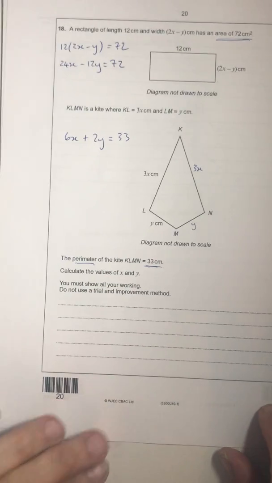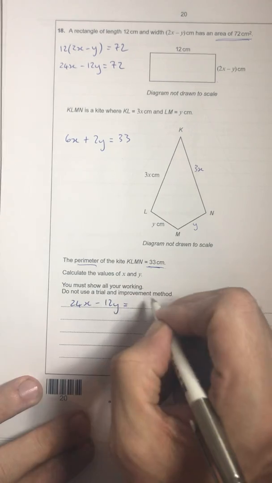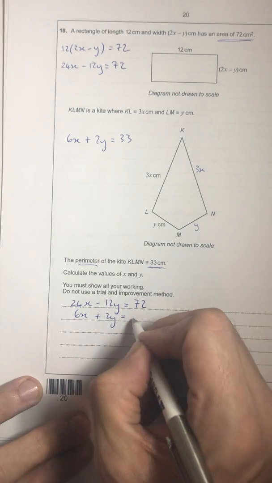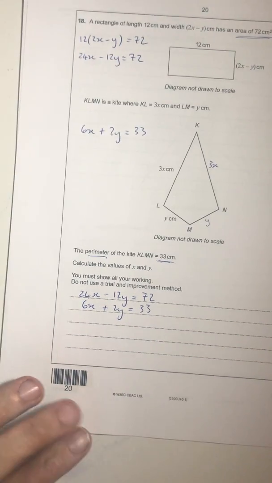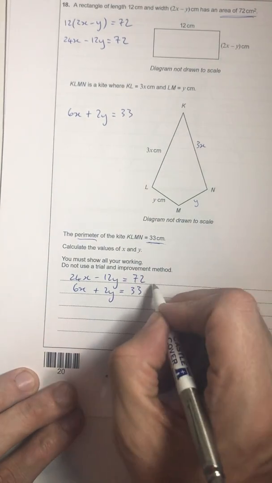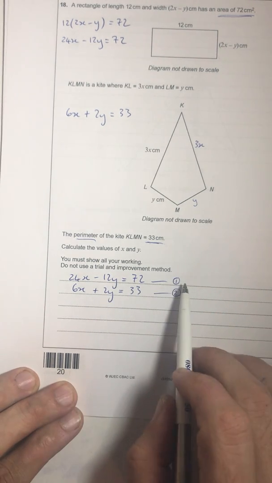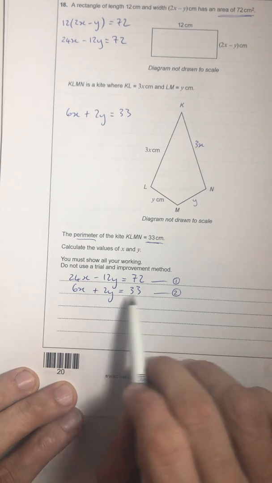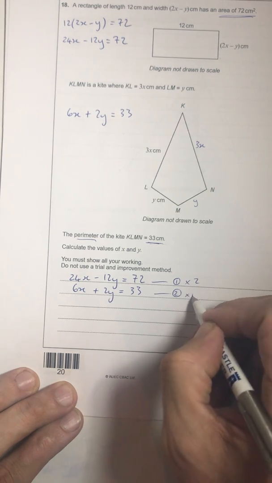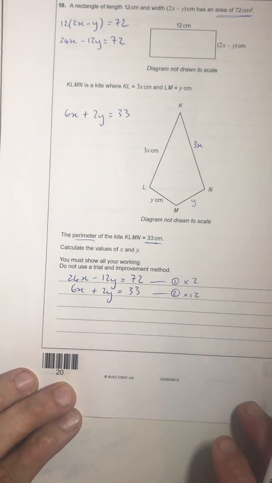Now if I just write the two equations down at the bottom here, I've got 24x minus 12y equals 72, and then I've got 6x plus 2y equals 33, and then you can solve those two equations which you are more used to seeing. So step one is to label equations 1 and 2. Then you have to make your y terms the same, so you could times this one by 2 and this one by 12, or you could just times that one by 6. I'm going to times this one by 2 and this one by 12 because we need to make the y term the same, because when I've made it the same then I can eliminate it.